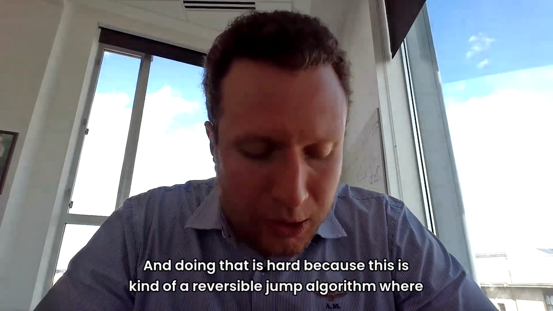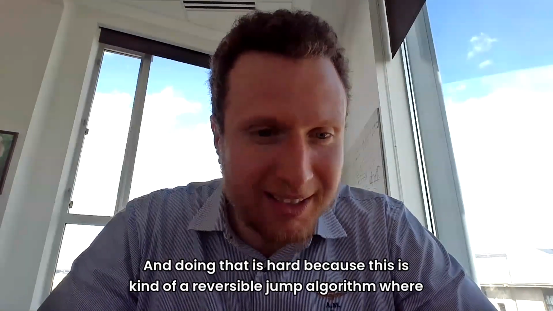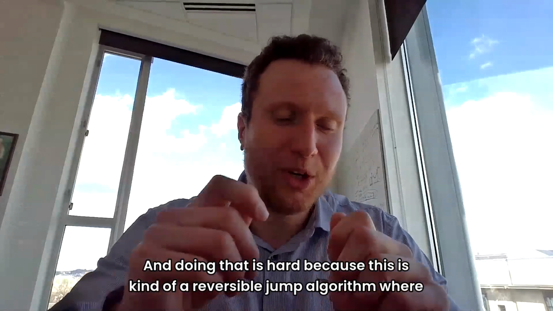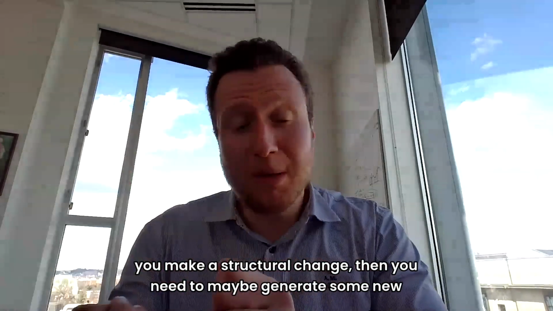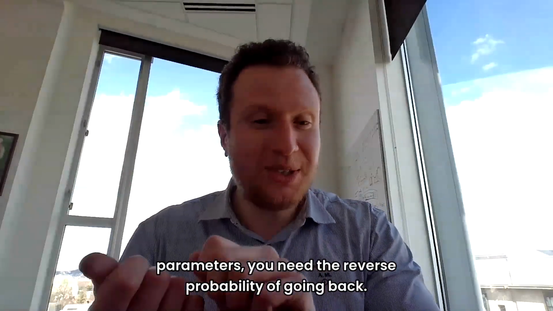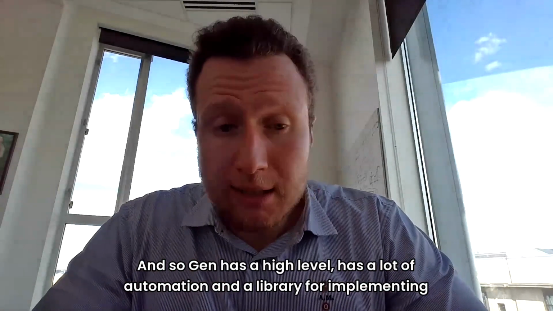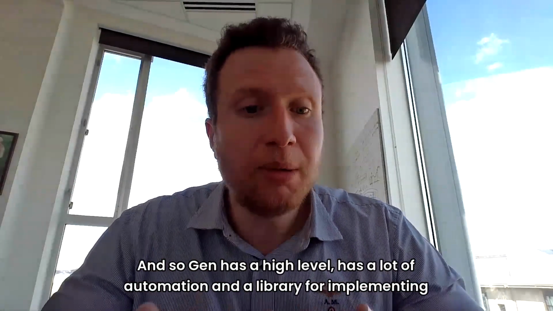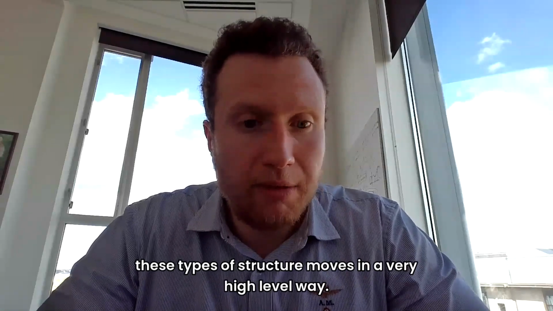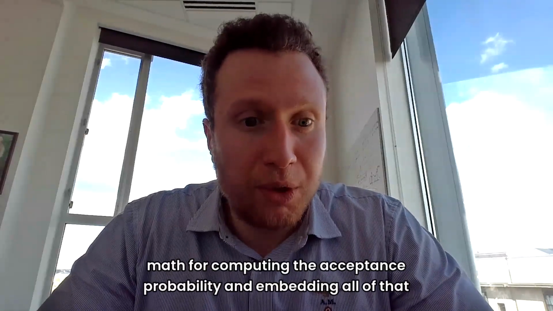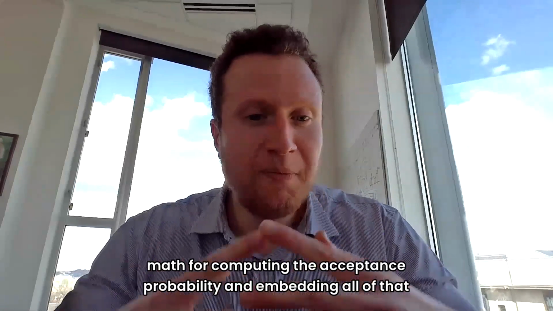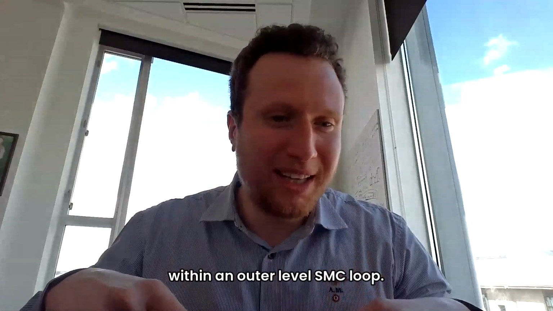And doing that is hard because this is kind of a reversible jump algorithm where you make a structural change, then you need to maybe generate some new parameters, you need the reverse probability of going back. And so Gen has a lot of automation and a library for implementing these types of structure moves in a very high level way, and it automates the low level math for computing the acceptance probability and embedding all of that within an outer level SMC loop.